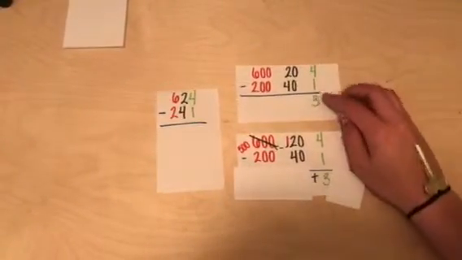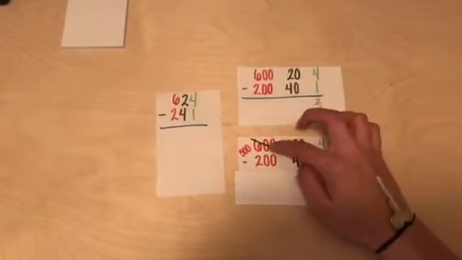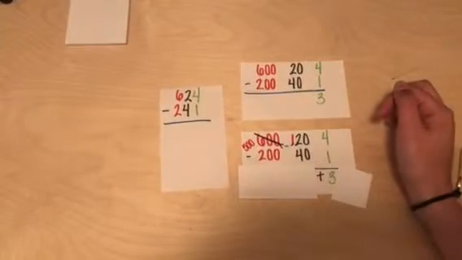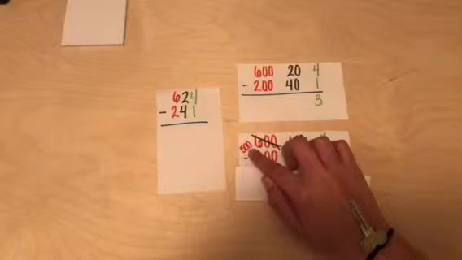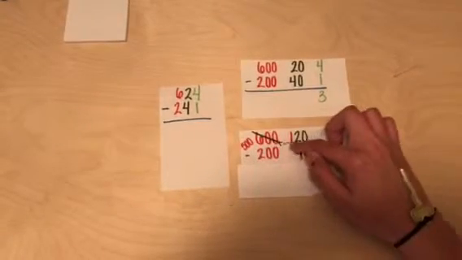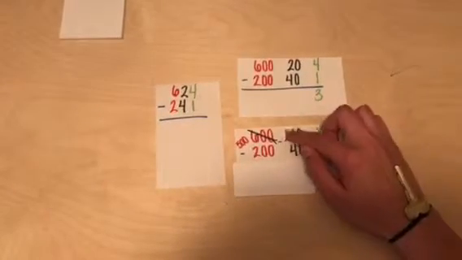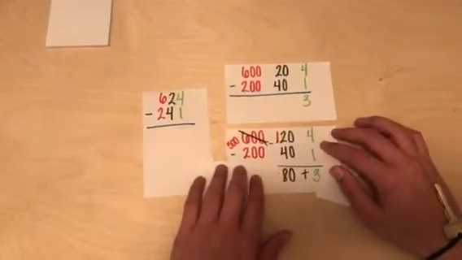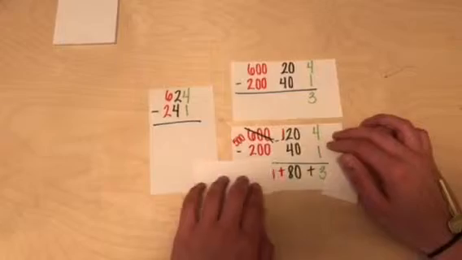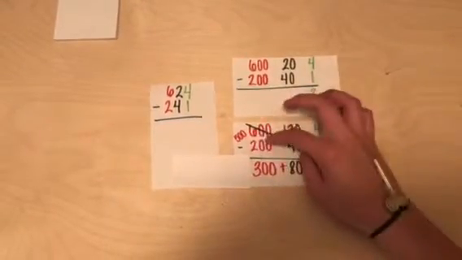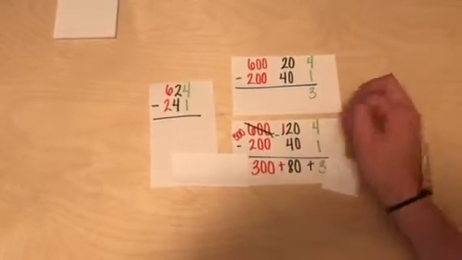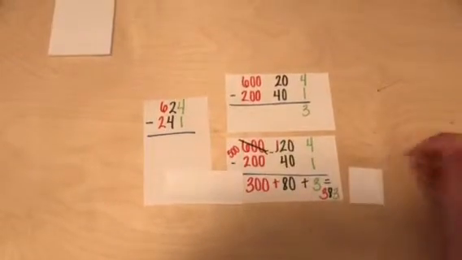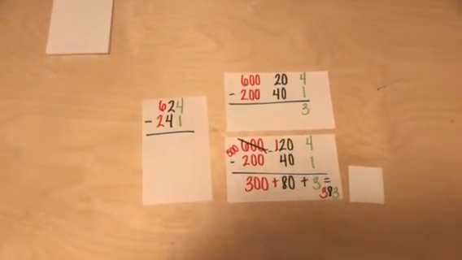we get this. We have to borrow 100 from over in our hundreds place, so our 600 turns to 500, and we take that 100 over, and now we have 120 minus 40, which gets us 80. And you go over to your hundreds, and 500 minus 200 is 300. You add those together, and your final answer is 383.